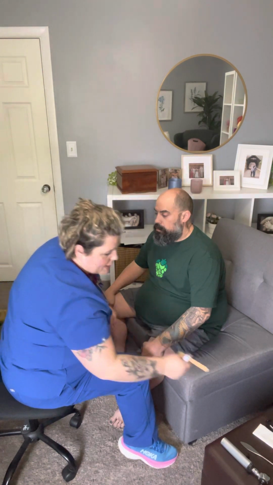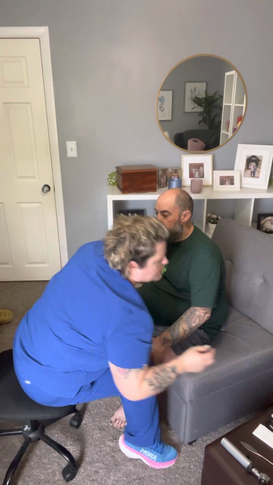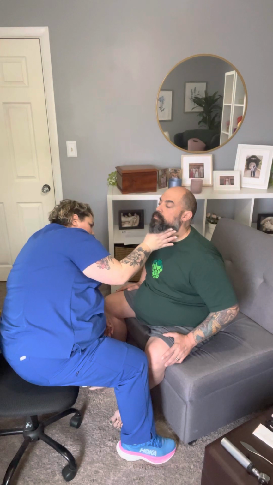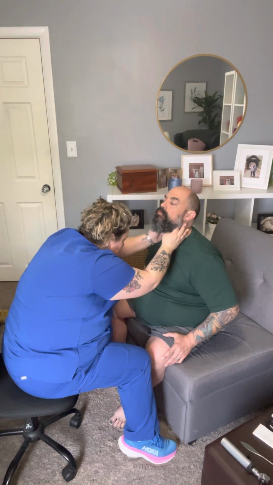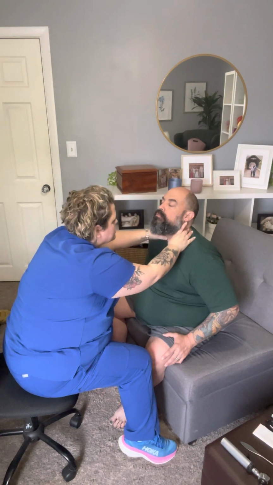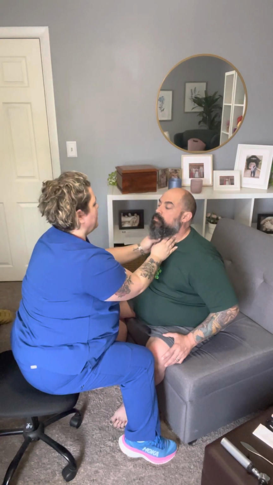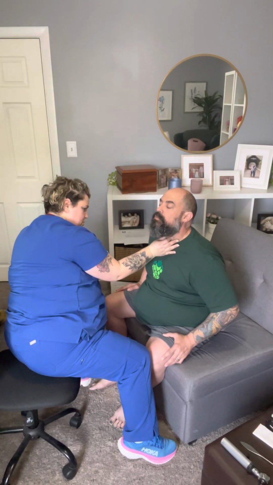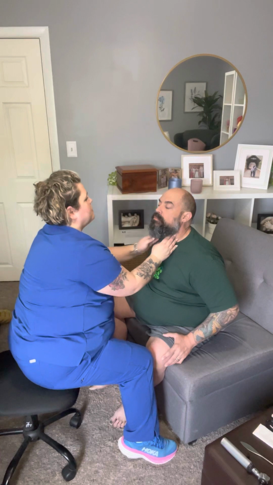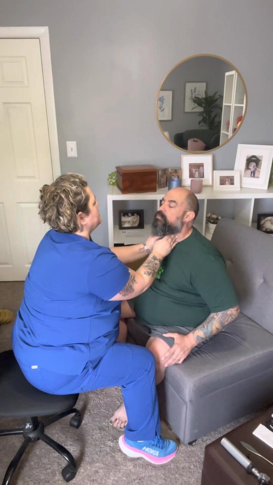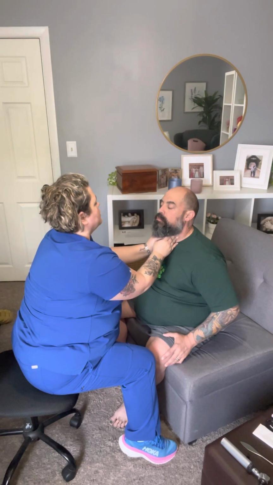So I'm going to move on to your neck, and I want you to just look up for me, please. I'm just looking at your neck, and I don't see any abnormalities. Do you have any tenderness at all? No. Okay. I'm just palpating your trachea to make sure that it is midline, and then I'm going to put my hand on your thyroid gland and have you swallow. Okay, perfect. Everything feels good there.